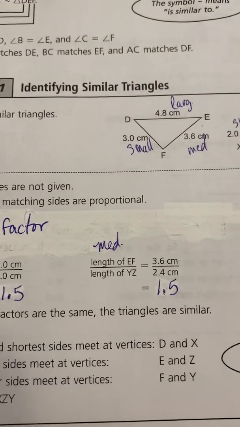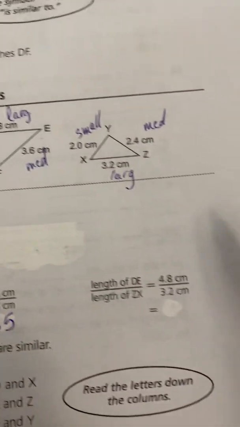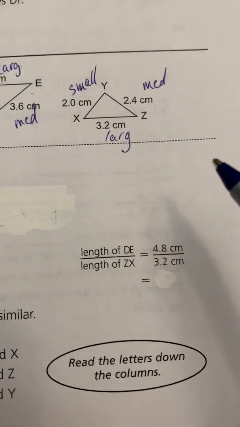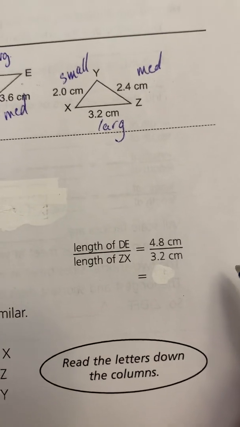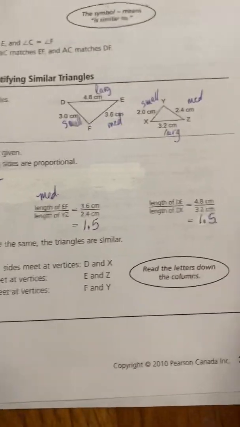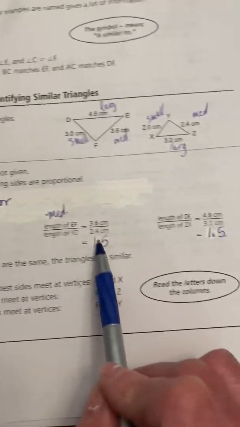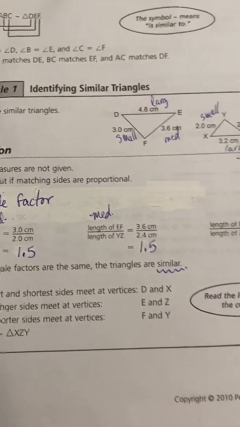You can't stop, okay? You have to continue. So now we're going to be checking DE as compared to ZX, which is our large sides. And we have 4 8/10 divided by 3 2/10, and we get 1 5/10. And so you can see that all the scale factors are exactly the same. And that means that these triangles are similar, okay?